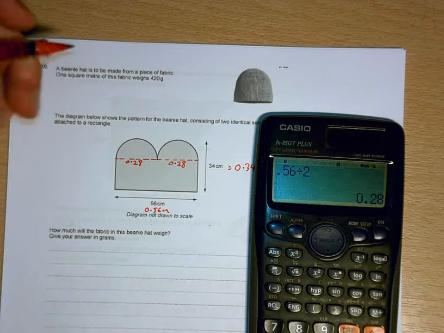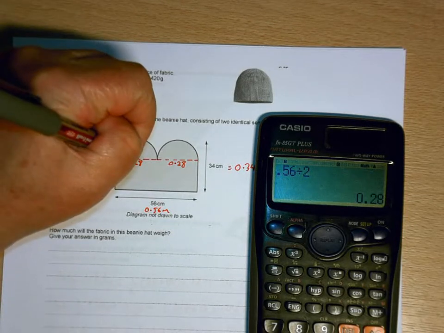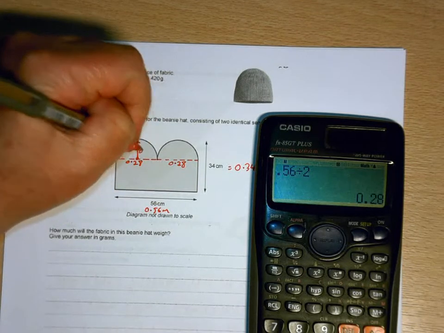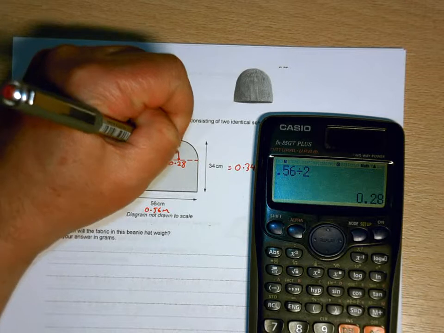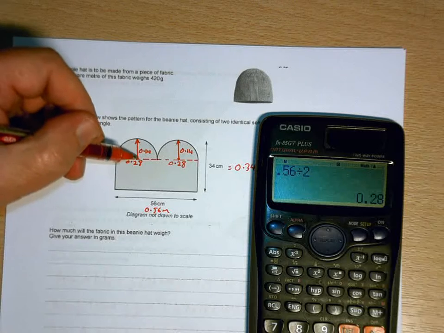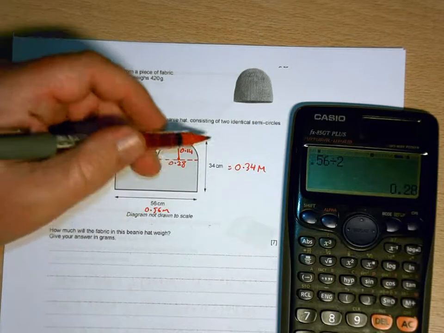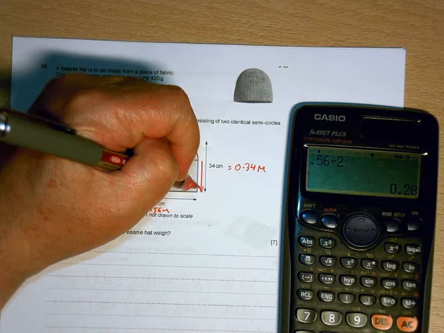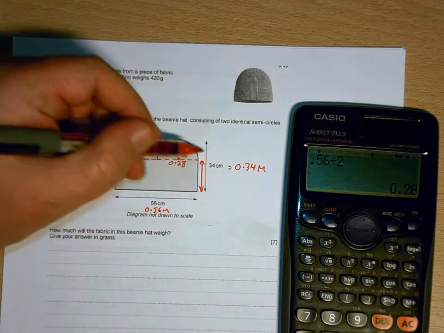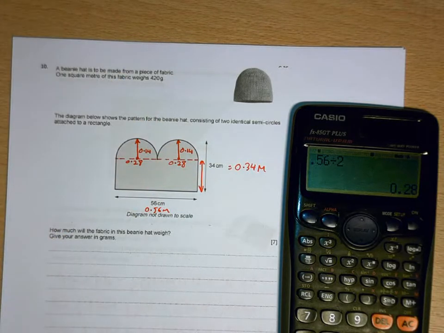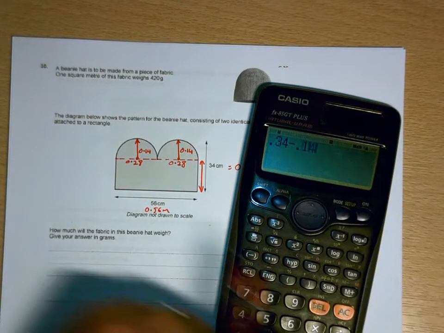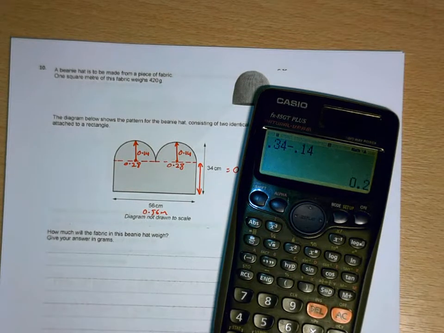Now area is pi r squared. I need the radius. The radius is half the diameter, so that's going to be 0.14. And because I know that, and I know that that is 0.34, that allows me to work out the height of that rectangle, because it's going to be 0.34 less 0.14, which is 0.2.